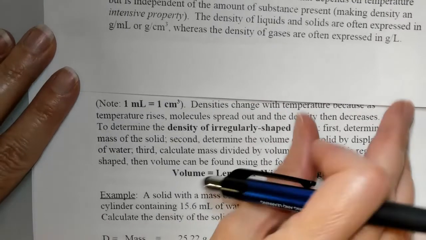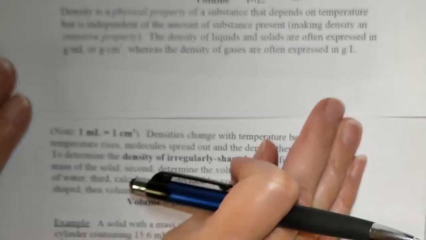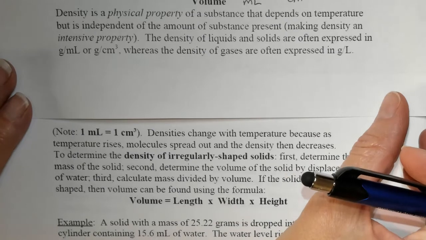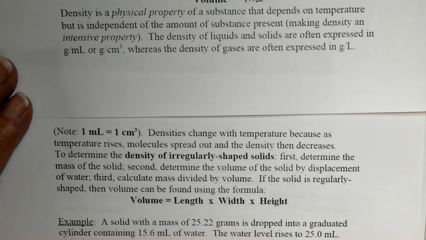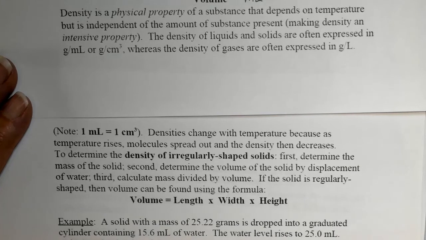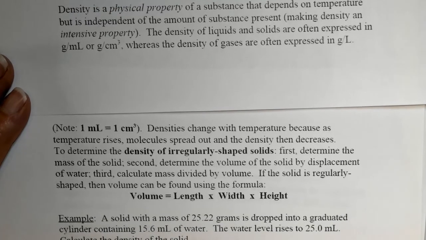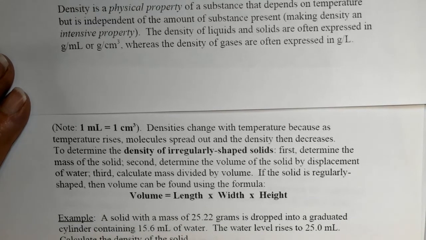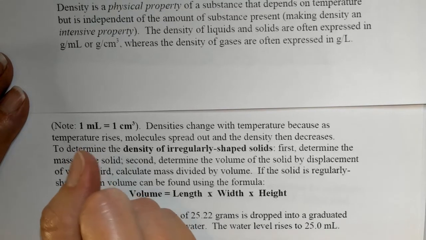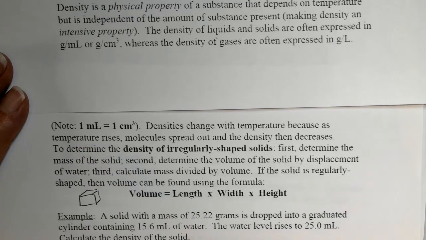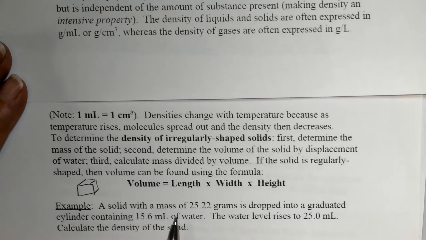All right, on the next page, I started talking about densities of solids. When you're looking at a solid, the mass measurement is going to be pretty straightforward. We're going to have electronic scales. We'll put our sample of our solid on the electronic scale and we get our mass measurement. That's easy, we're done. The volume is going to come from one of two ways. If it is a solid that is regularly shaped, we can measure the length, width, and the height. Then we can go ahead and find volume that way.